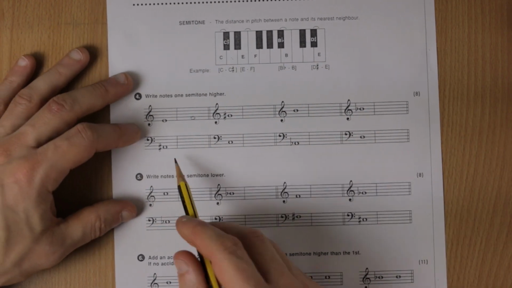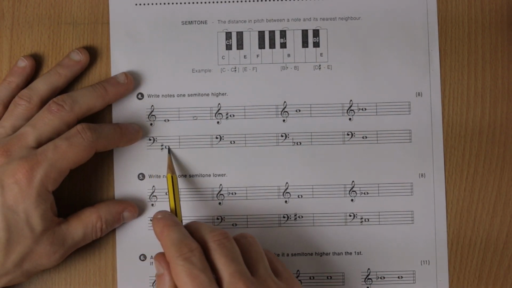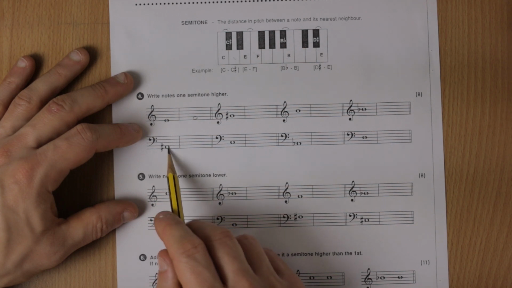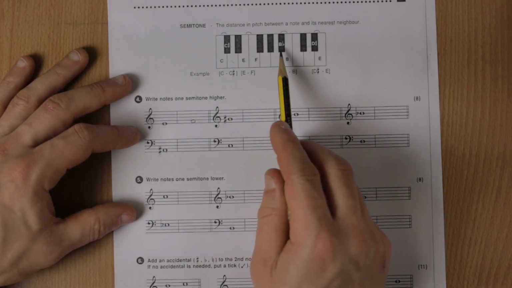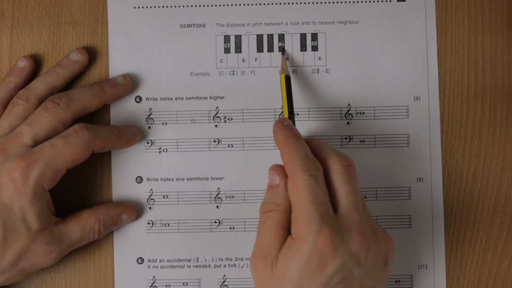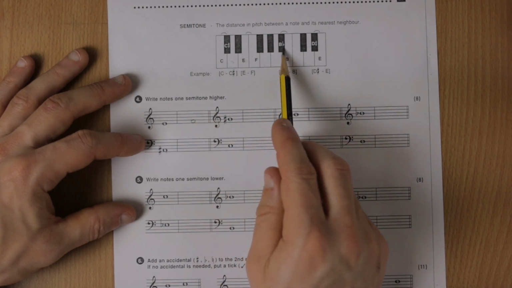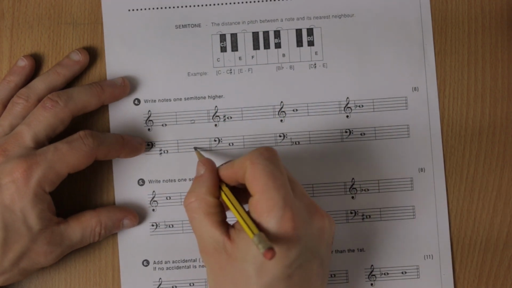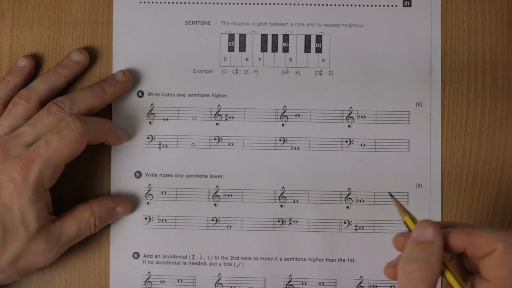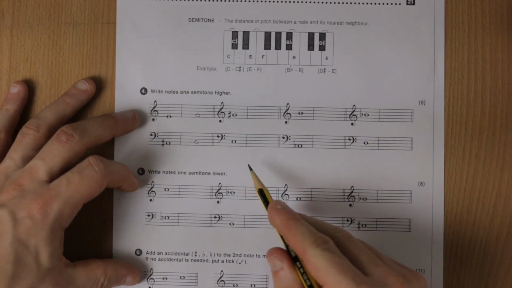Let's come down here. So we've got A, all cows eat grass. A sharp. So A sharp is here. It's the same as B flat, remember? So A sharp, we want one semitone higher, so that's going to be a B. So we need to write a B here, okay? All right, I'll let you get on with those.